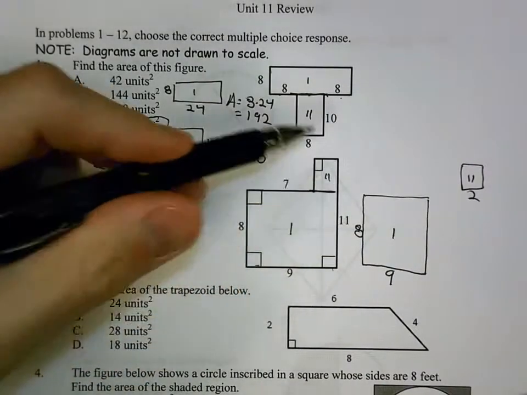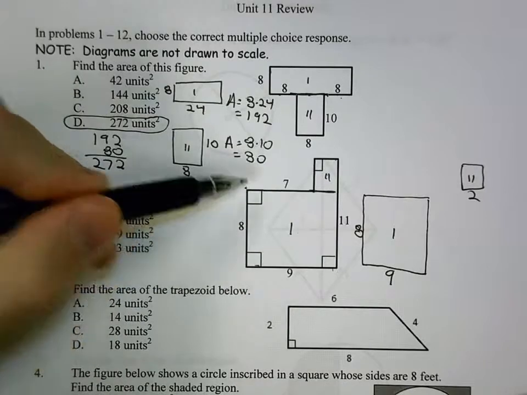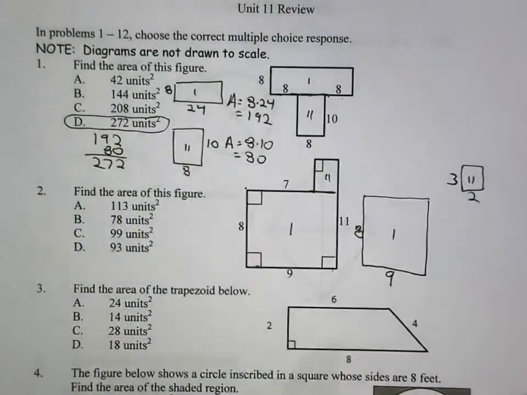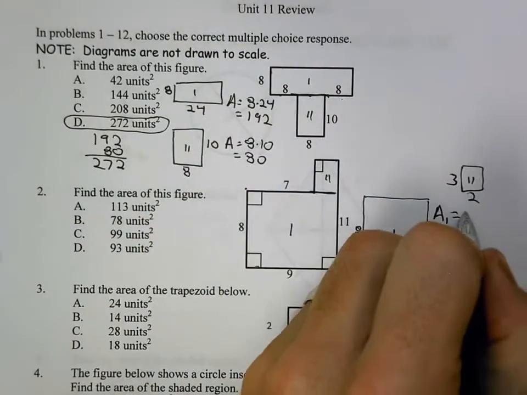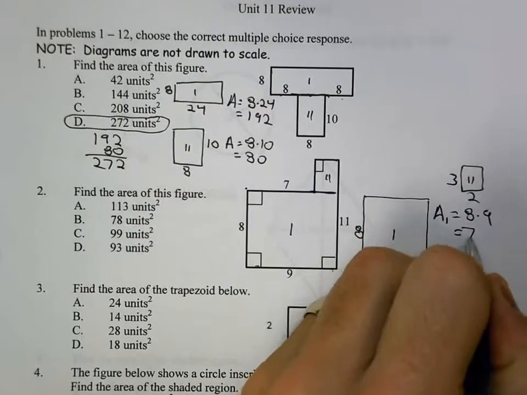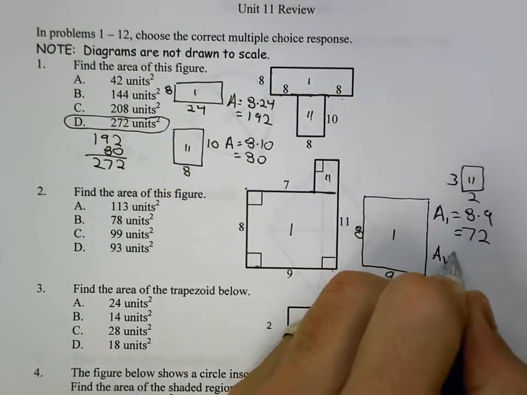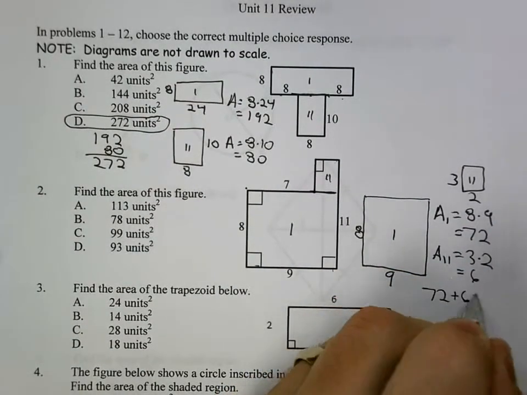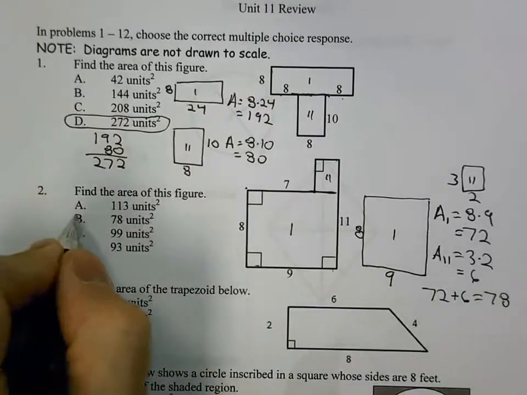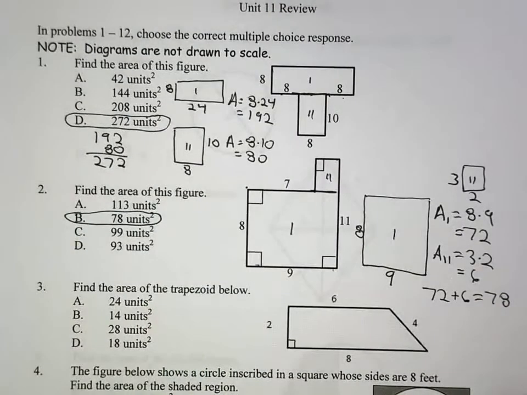And 11 is the total height, and we go up 8 for the first one. That leaves 3 for the other. So the area of the first one is 8 times 9, which gives us 72. Area of the second one is 3 times 2, which is 6. 72 plus 6 gives us 78 units squared.